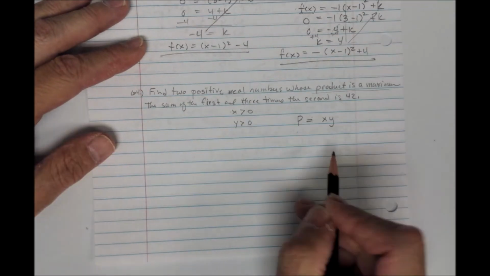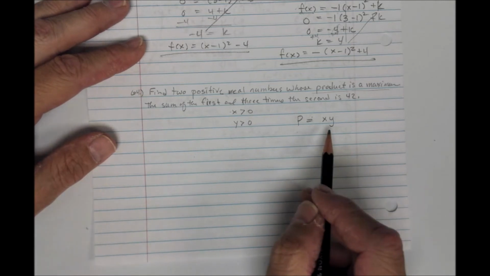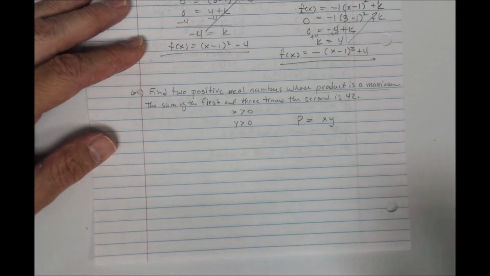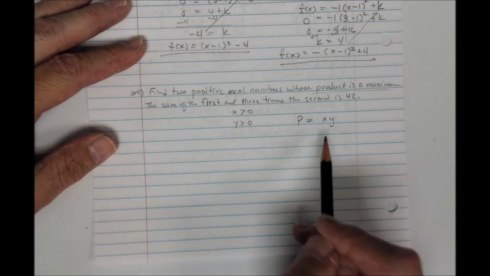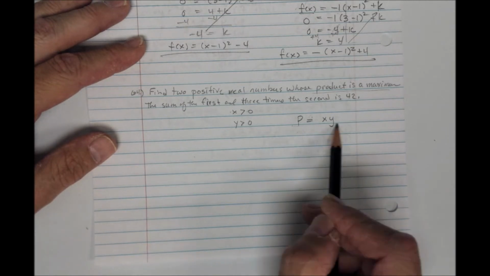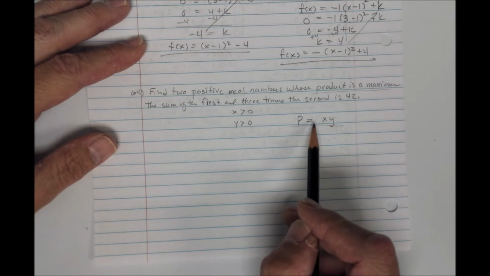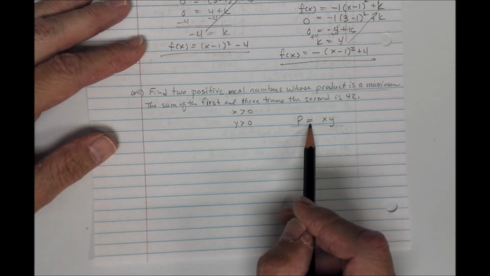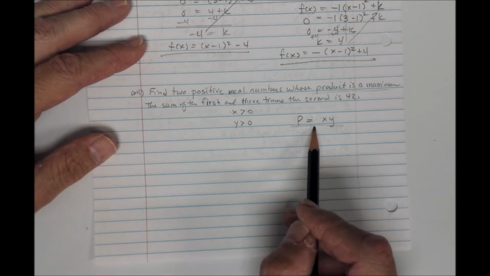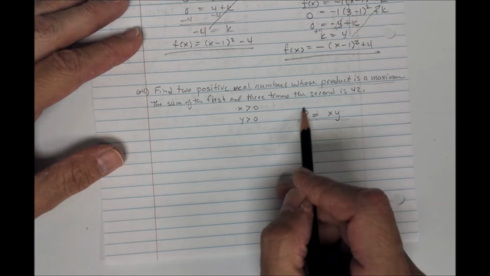But I don't want 2 different variables. I need to somehow eliminate one variable. I need to find a secondary equation so that I can make a substitution into this. Because this is what I'm maximizing. So this is what I'm going to be finding the vertex of. Because I'm hoping to find a parabola that opens downward, whose vertex is at the top of the hill. And that means it has the maximum y value. Well, p value in this case.